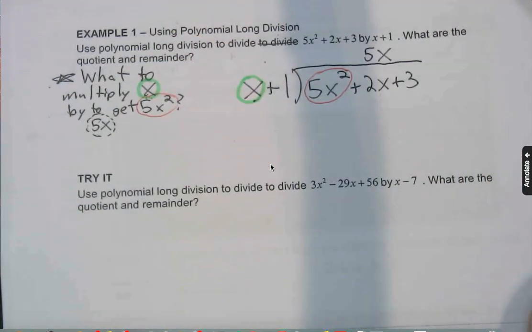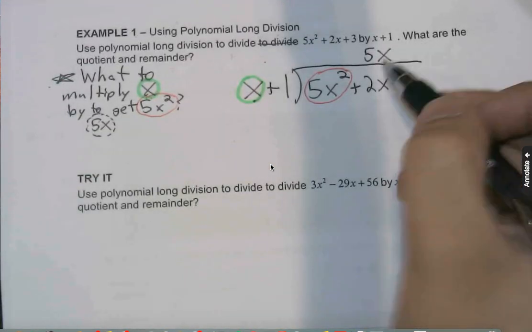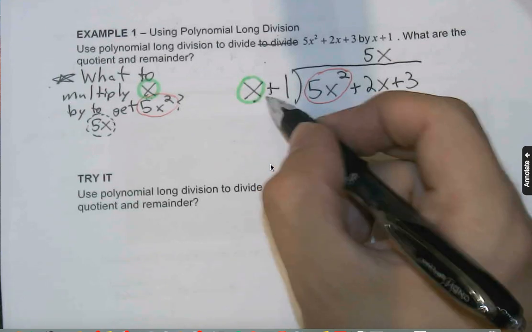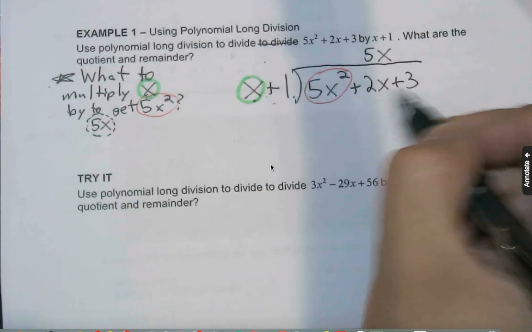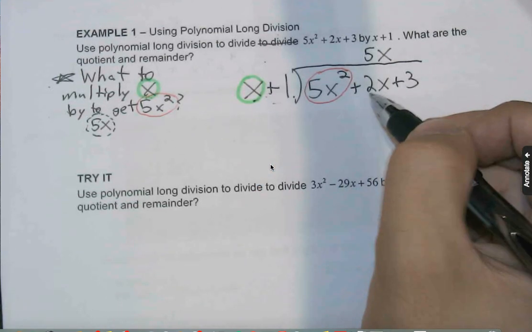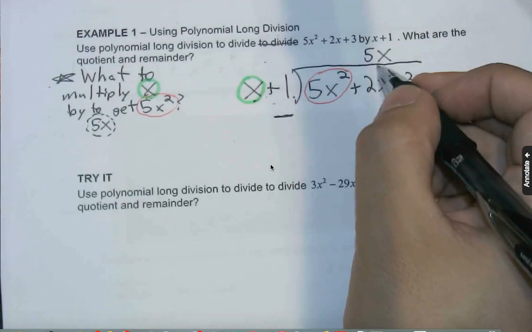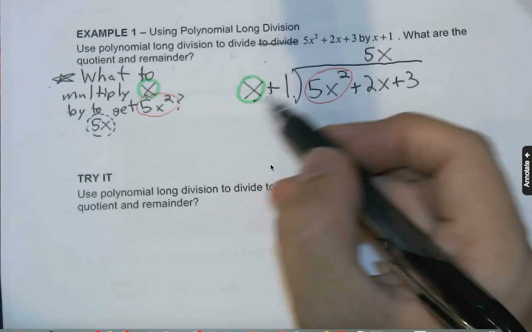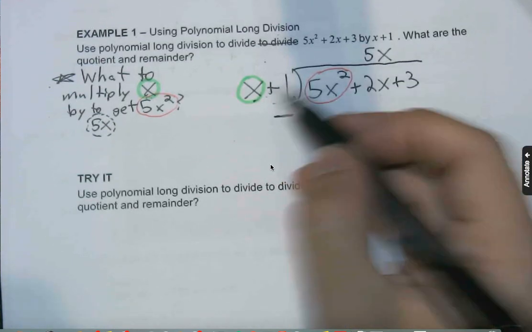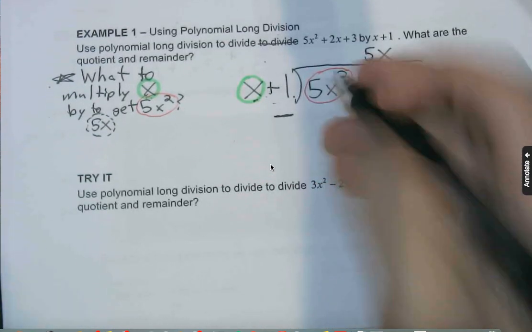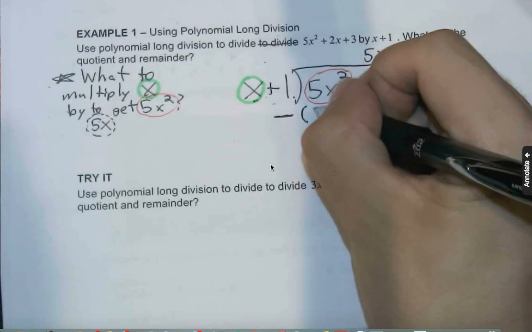And so now my objective is to try and distribute 5x to x plus 1 because we're trying to eliminate everything that's in here. And so how we do that is always by subtracting the product of 5x and x plus 1. So I know that 5x times x gets us 5x squared. So we'll throw that in here.